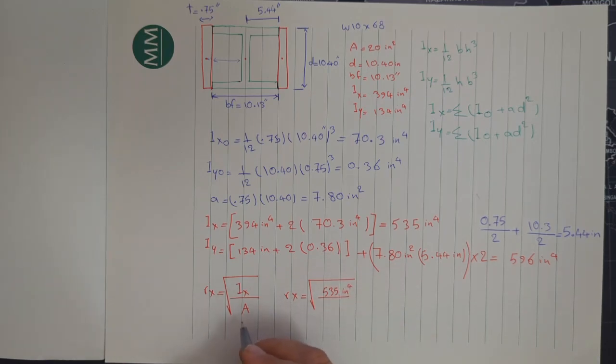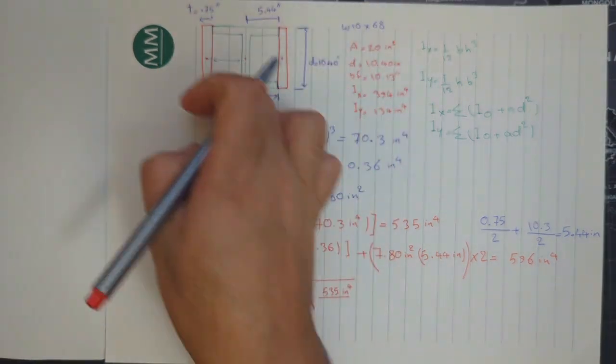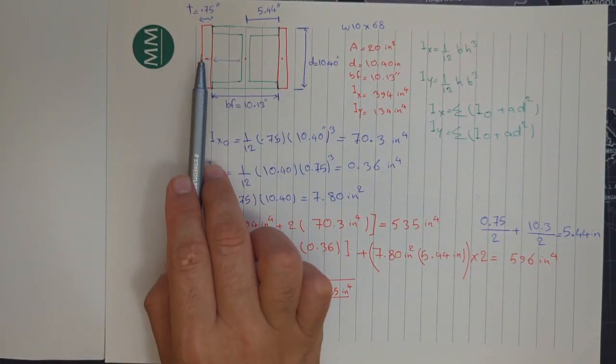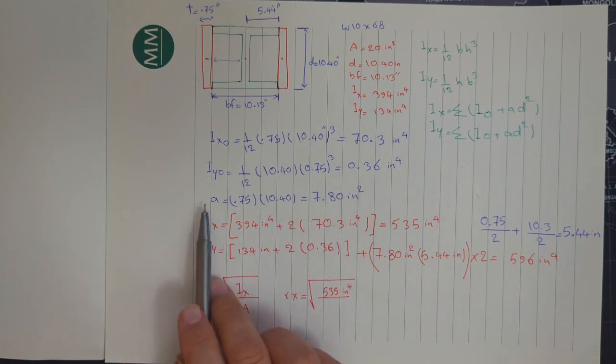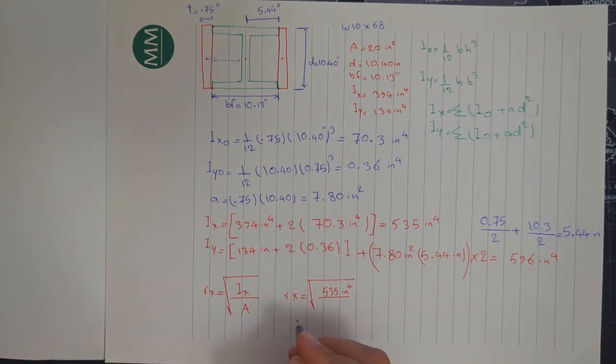How much is our A? So our A is the area of the whole part. The area of each of these parts was here, 7.80. Let me just write this down somewhere here.